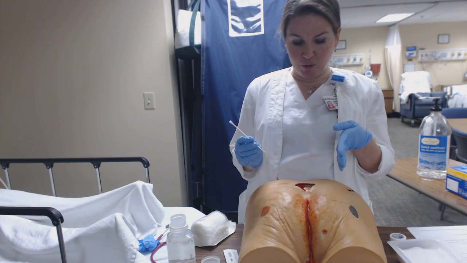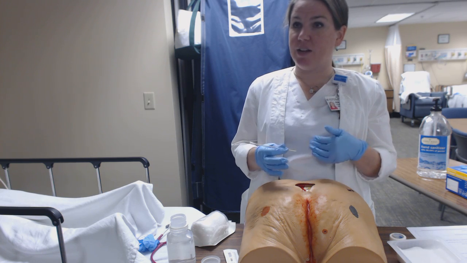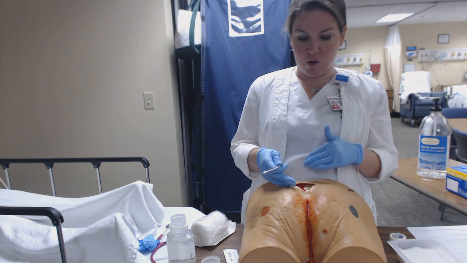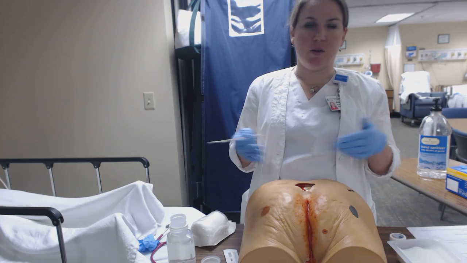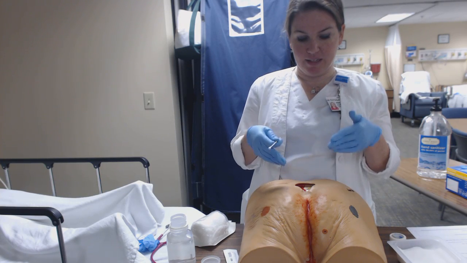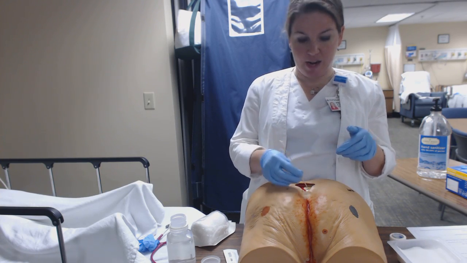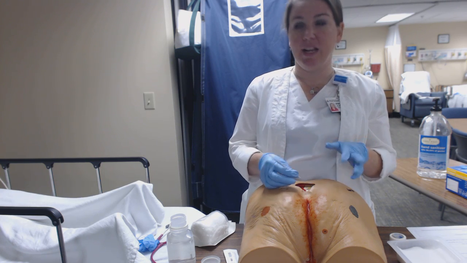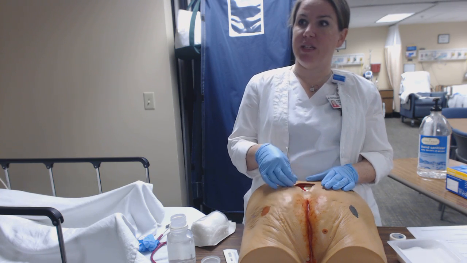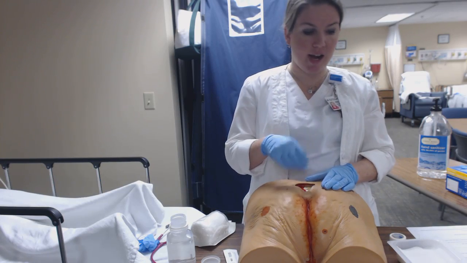So we want to do the length, width, and depth. So our length was 5 centimeters. So was our width, and our depth was, I believe, 1. And then we would chart the depth of the tunneling at the 1 and the 9 o'clock.